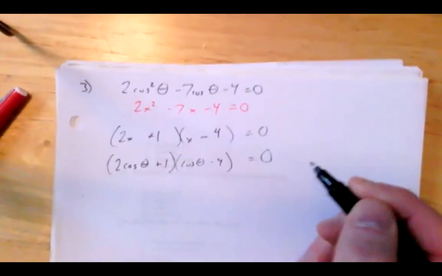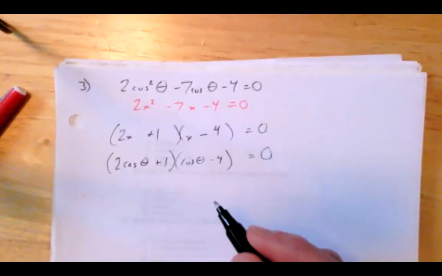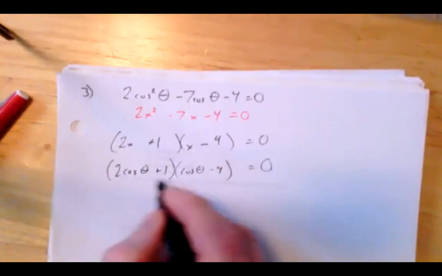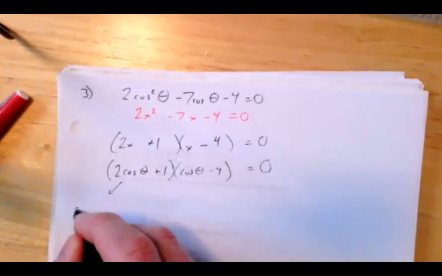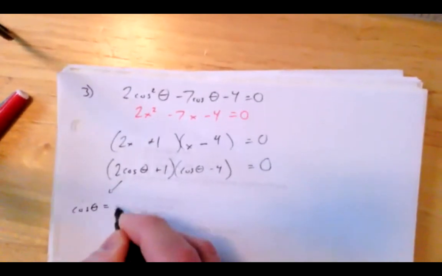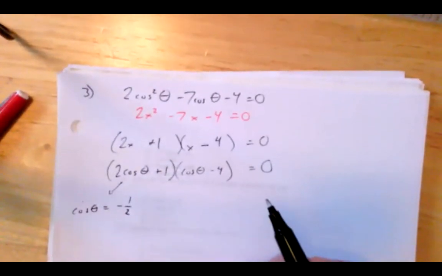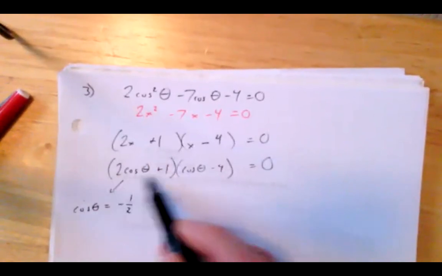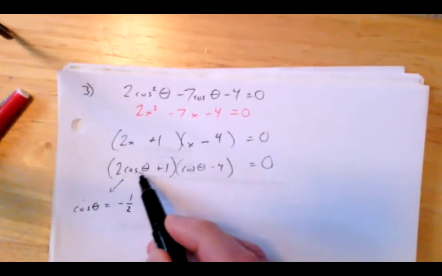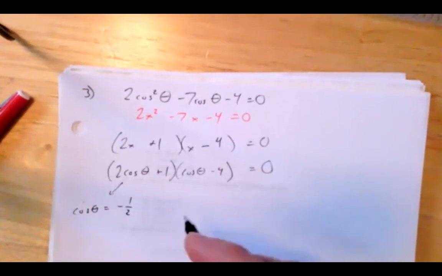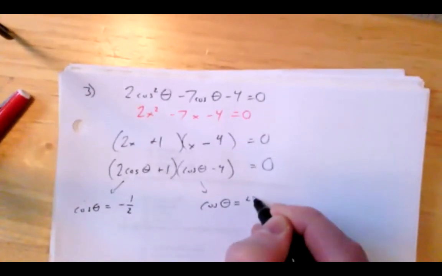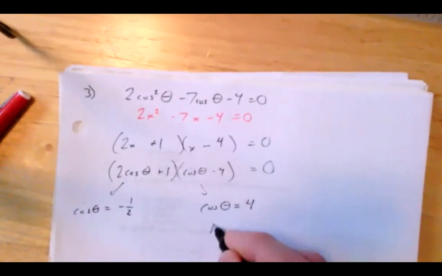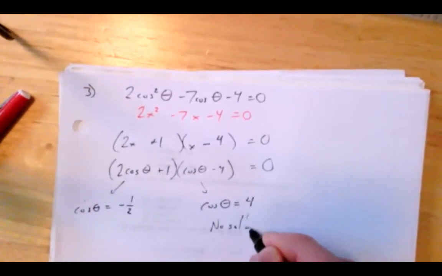Oh, this is a good example. I'll show you why. Here, 2 cos of theta plus 1, you want that to equal 0. That's going to be cos of theta equals negative 1/2, right? If we treat this bracket equal to 0, isolate the cos of theta. This one here, cos of theta equals 4. This one is no solution.